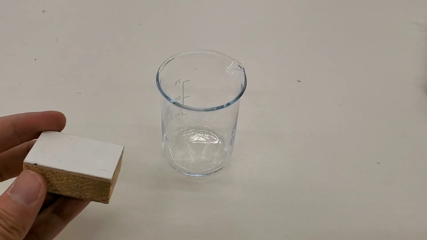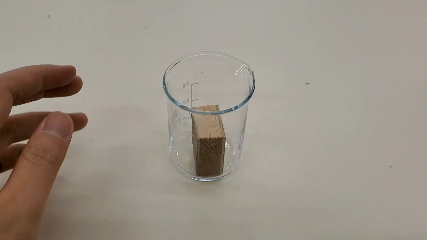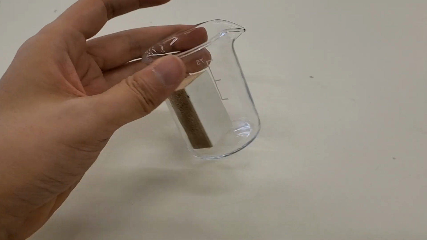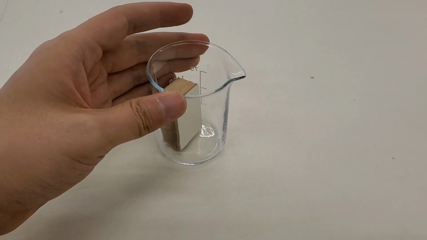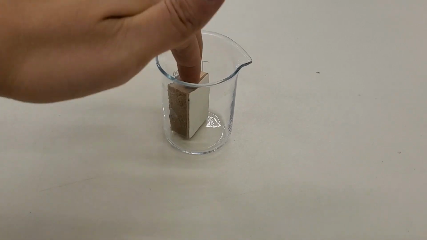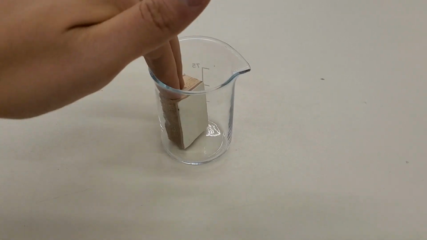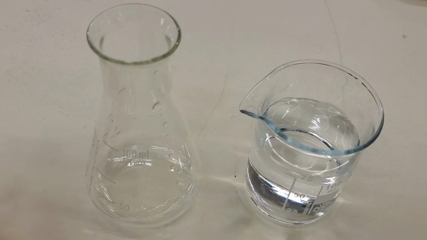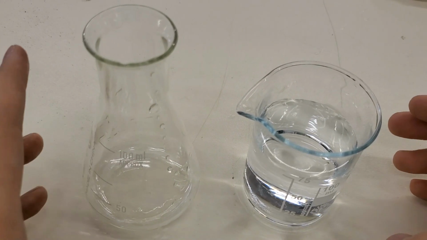Now we're going to put the wooden block inside a beaker. Now this is a very simple experiment, and you can see that the wooden block will not take up the shape of the beaker, and we cannot compress the wooden block. Simple. This one is extremely simple.